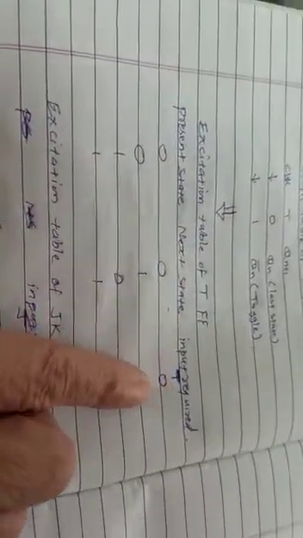So now let us see the excitation table of the T flip-flop. Remember, excitation table is derived from the truth table. In the excitation table we have present state, next state, and input required. Present state 0, next state 0.